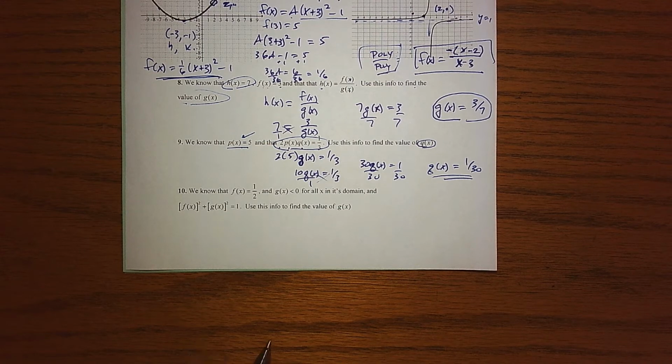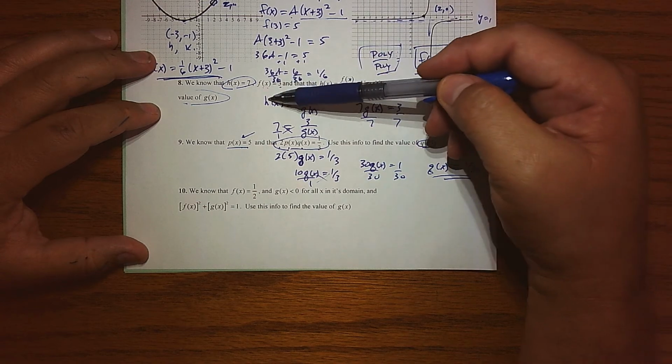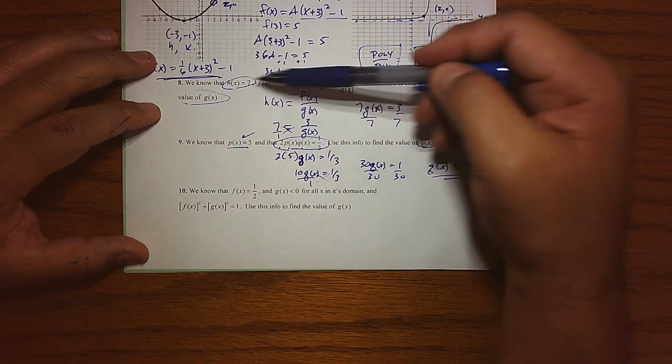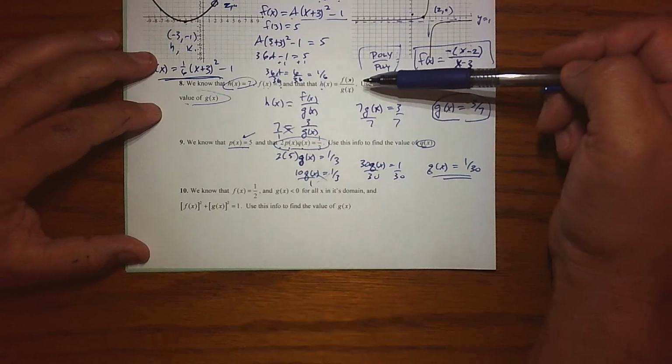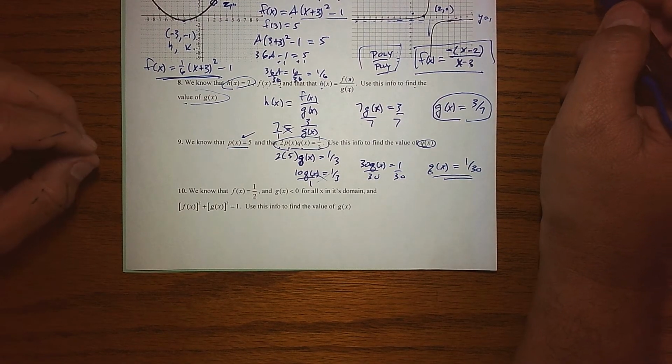What's interesting about this is notice we have no idea about the input. The input's really not that big of a deal. But what we're doing is we're finding a function output given other function outputs in a relationship. So a very, very famous idea that we're going to see a lot of in trig.